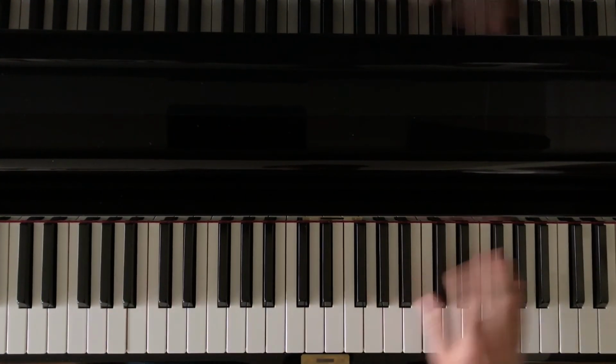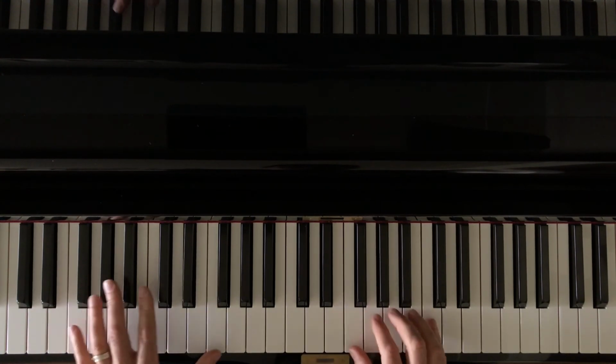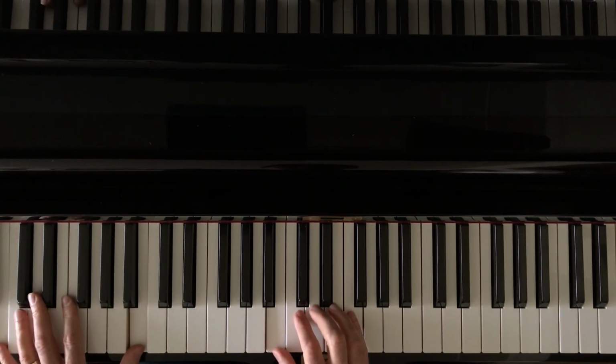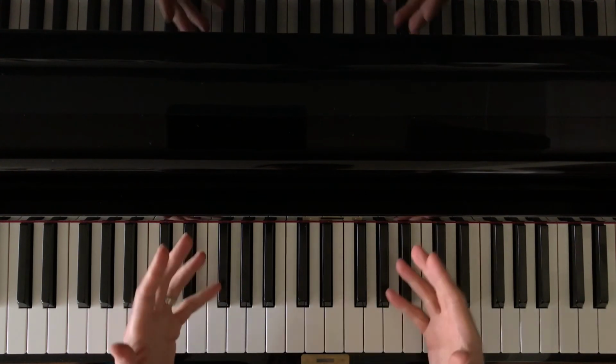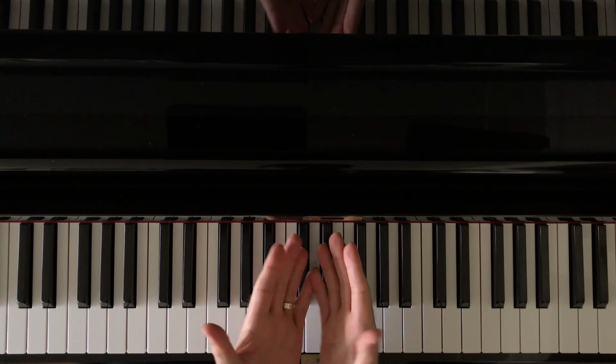ideas. This was getting repeated. I was just moving it to various locations on the keyboard. They're in parallel with one another. And see what you can find that is fun, that is engrossing, that is musical and expressive for you. Have fun with that.